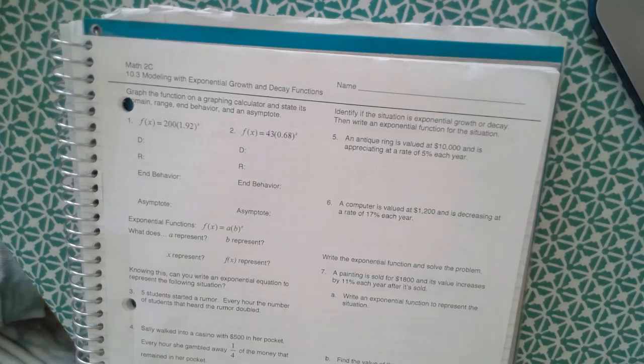So modeling with exponential growth and decay functions. The front of this worksheet is 10.3, which is today's notes. Tomorrow we'll be doing 10.4, which is the back of this worksheet. So today is just about the front of this worksheet. It's not about the back at all.